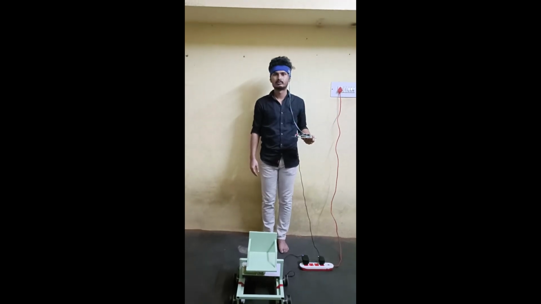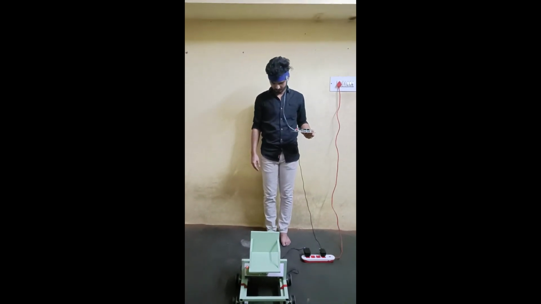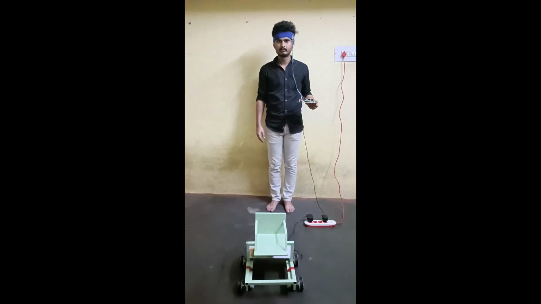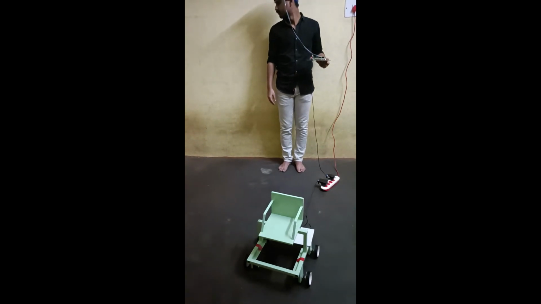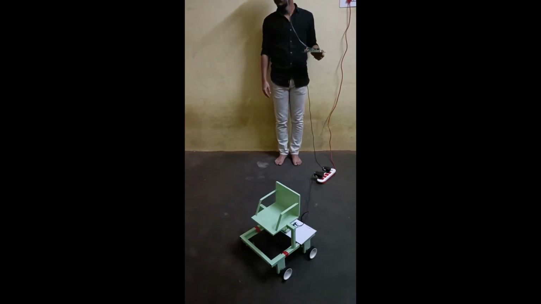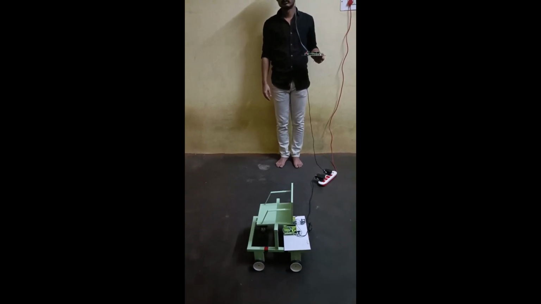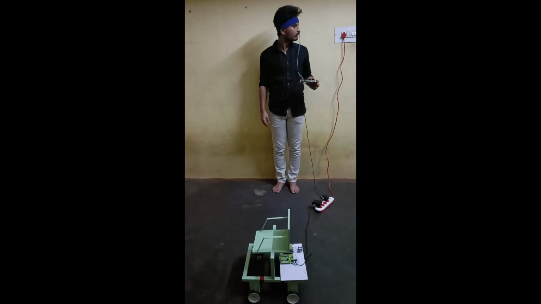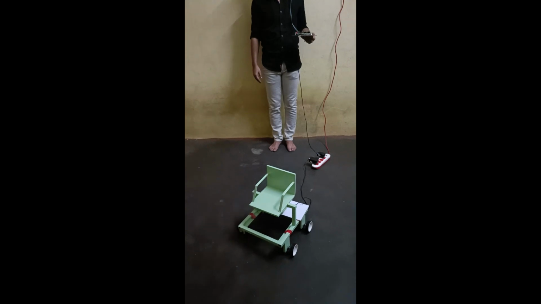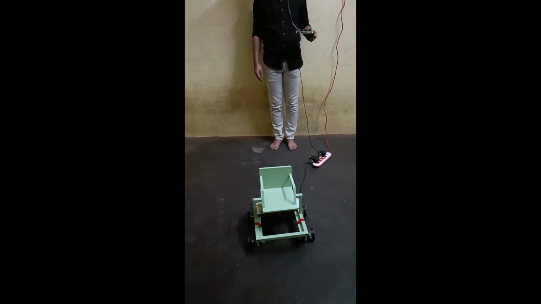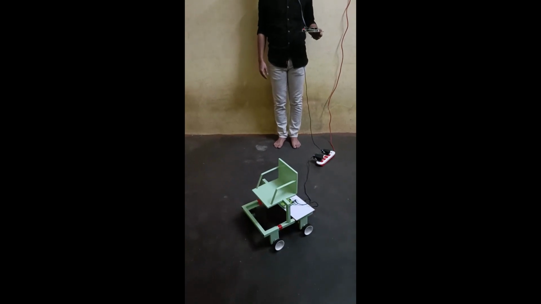Now he is going to tilt his head forward, and the wheelchair is going to move forward. The wheelchair is moving forward, and whenever he turns right, it is going to turn right. Now the wheelchair is turning right according to the data received from the accelerometer. Now he is going to turn left, and the wheelchair turns left according to the data. The left data will be 4 and the right side data will be 3. Now he is going to turn right, so the wheelchair is going right.